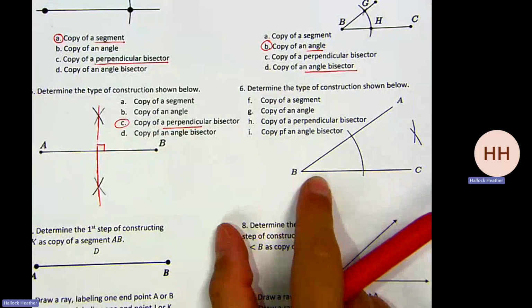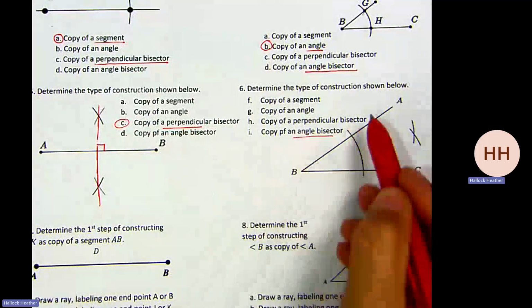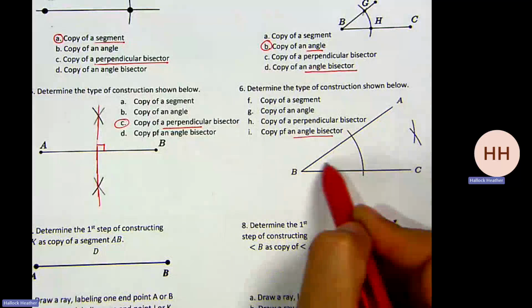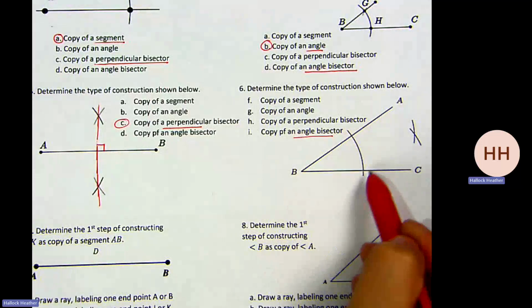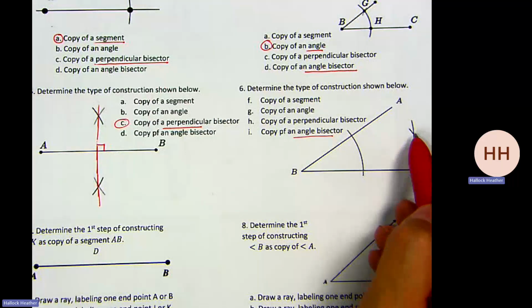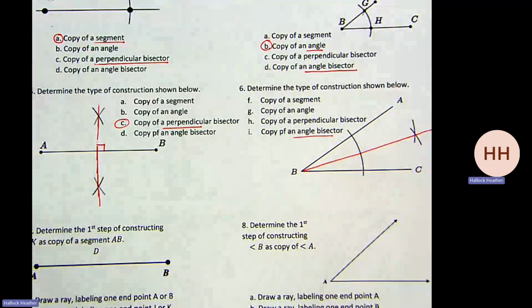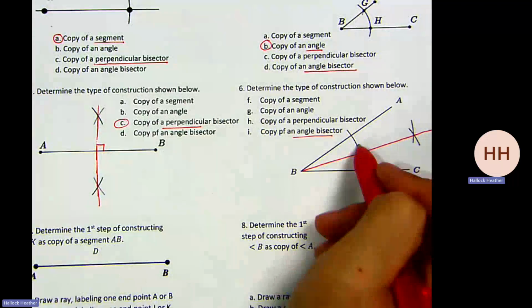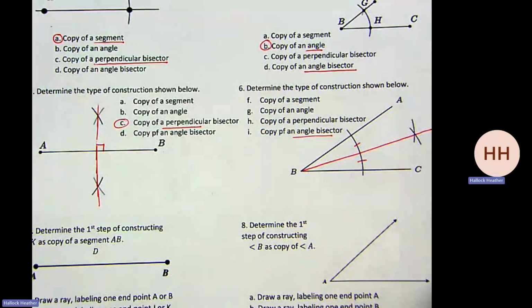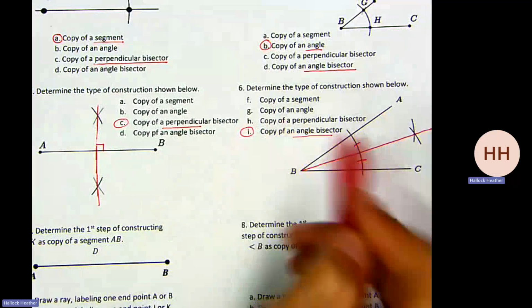This is the copy of an angle bisector. I still have my angle, so you have a 50-50 chance, something with an angle. And then notice you have arc marks out front, because what we would do next is connect point B to our arc marks, and then it would split these two angles into congruent pieces. So this is angle bisector.